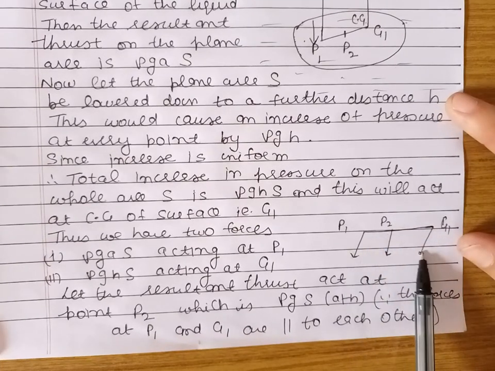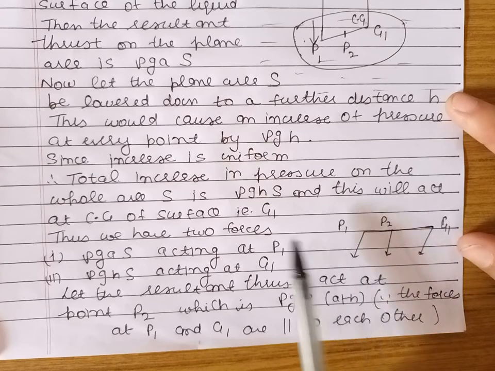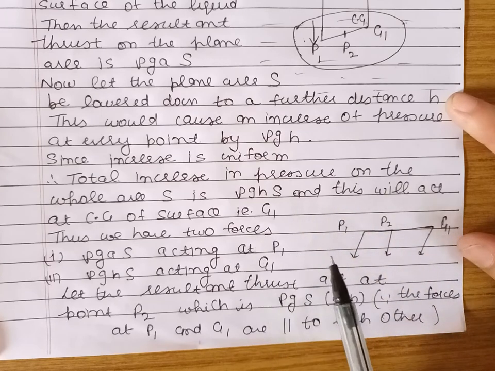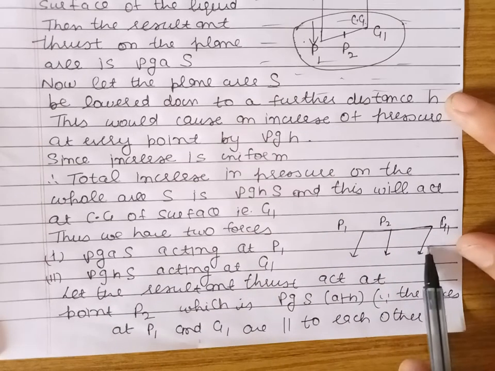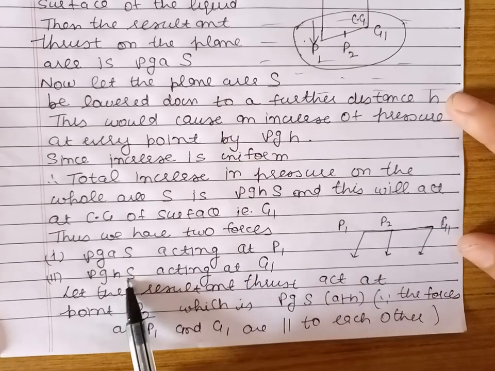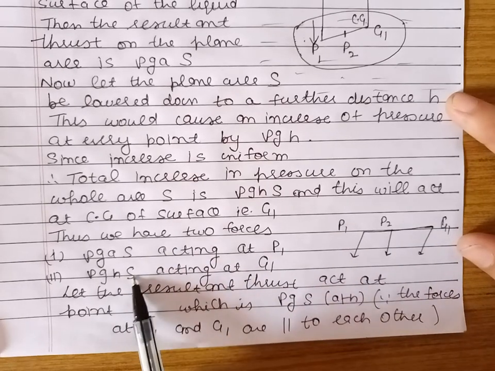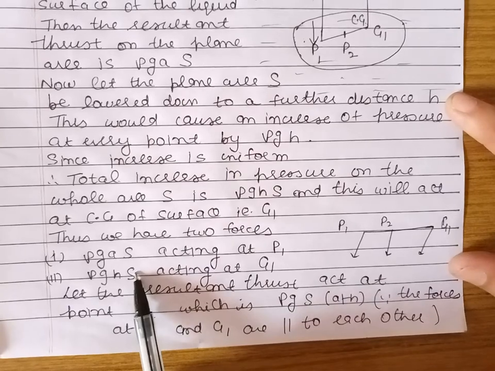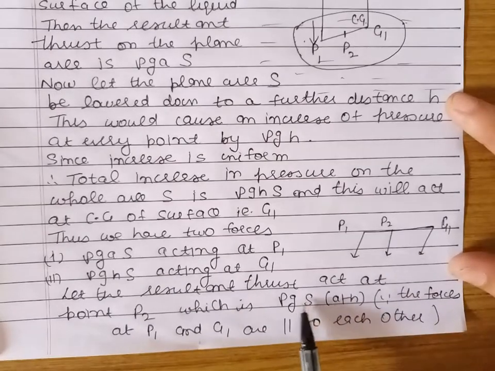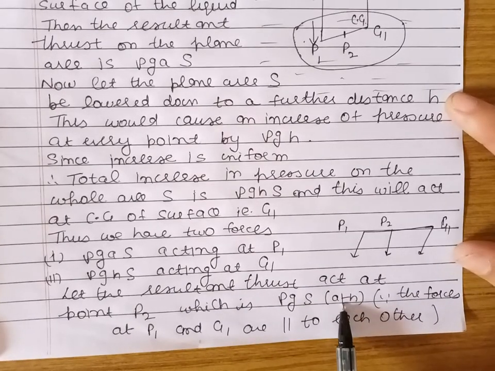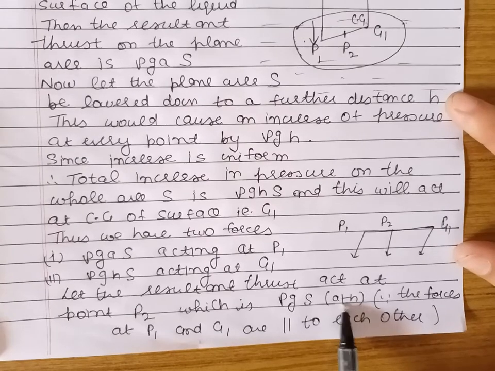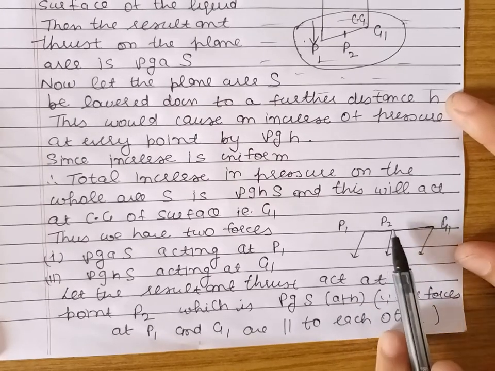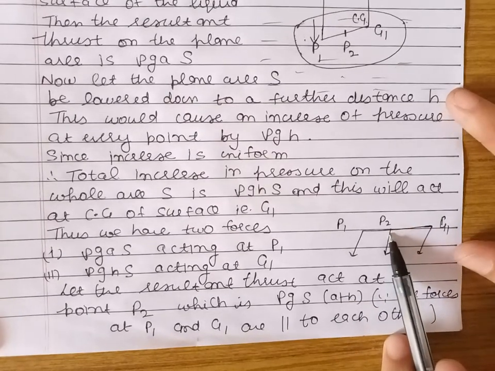Because these are like parallel forces, one force is rho g A S and the other is rho g h S, their resultant is given by rho g S into A plus h, and this is also acting at the point P2.